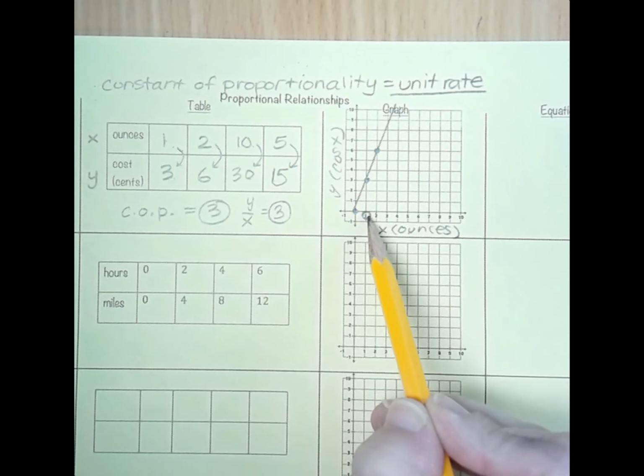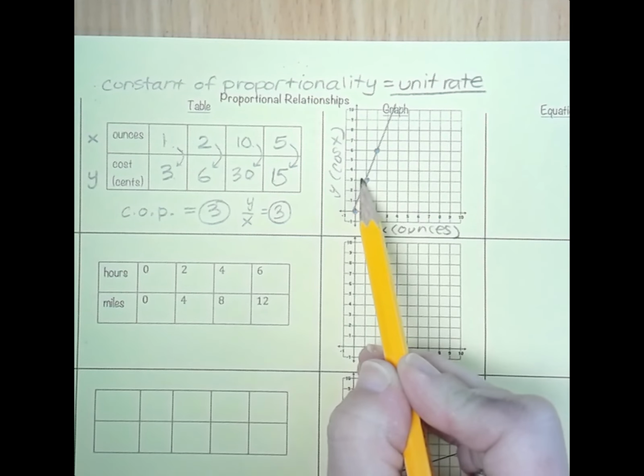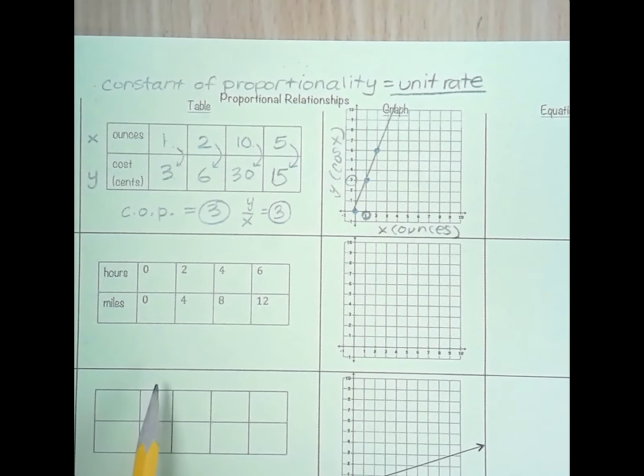So if we look at x equals 1 and we go up on the graph, you can see right here, here's that magic number, the constant of proportionality of 3. So when you look at a graph, we know if it's straight and it goes through 0, 0, it's a proportional relationship. But to find the constant of proportionality or the unit rate, just look for the x value of 1 and go up and see what your y value is.